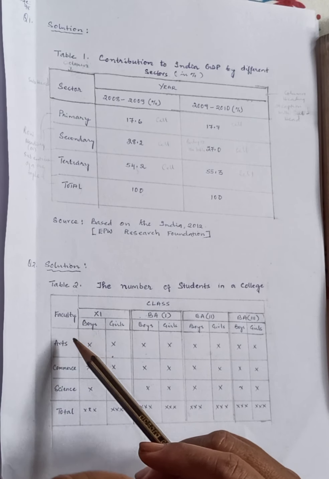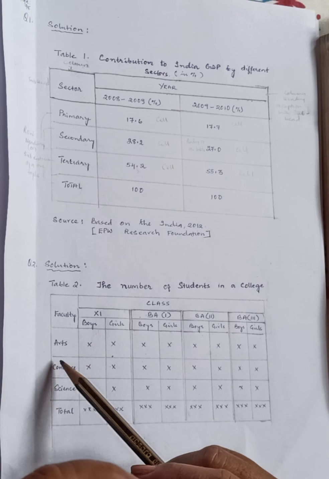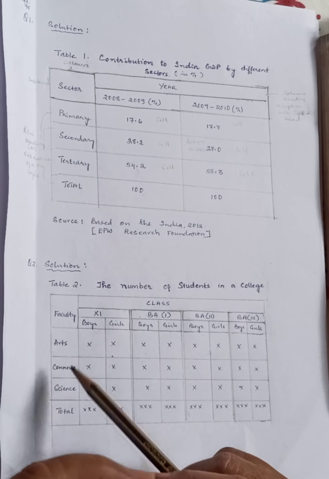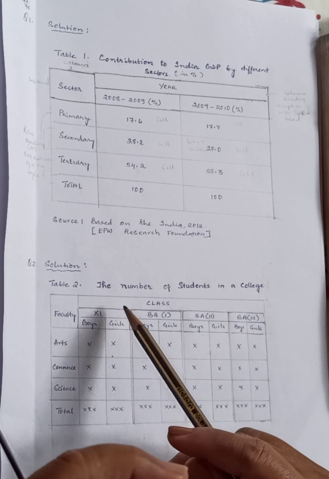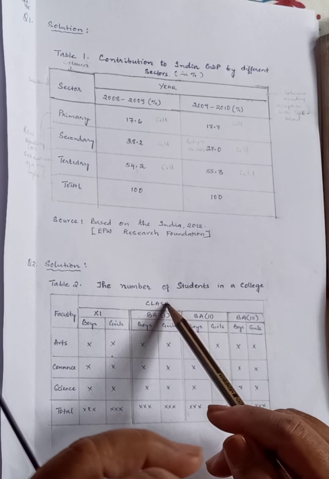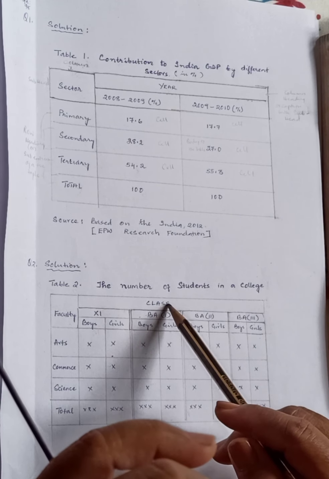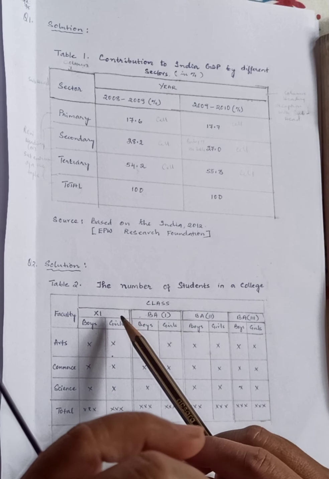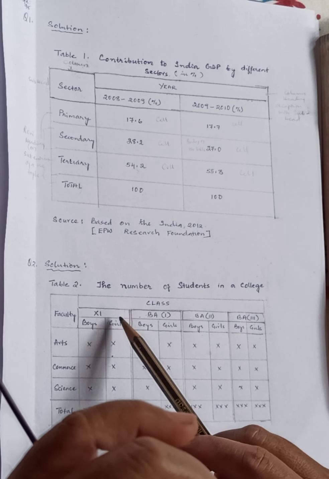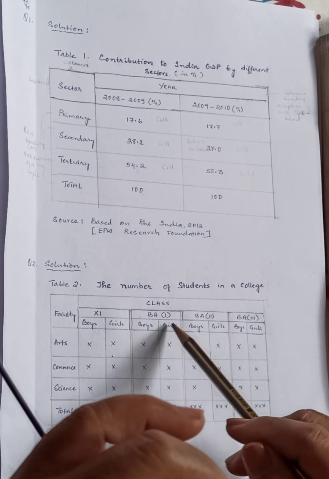All these, arts, commerce, science and total, are row headings. Next we have the column heading of class, and this column heading is also called a caption, which contains a subhead, and this subhead comprises boys and girls.